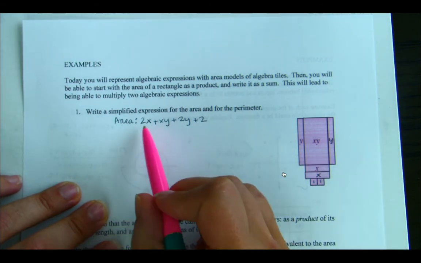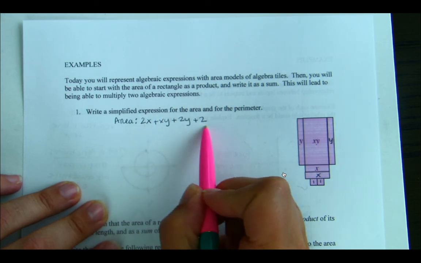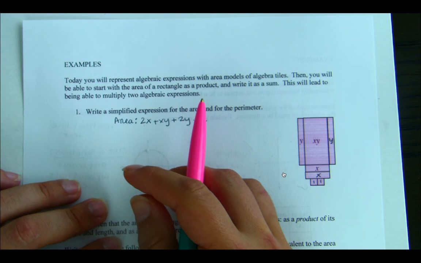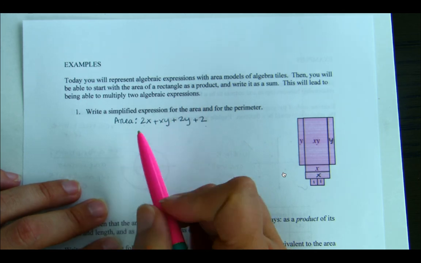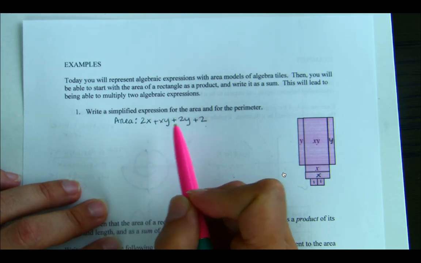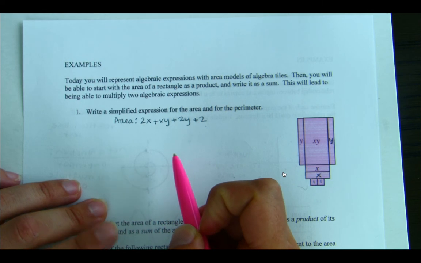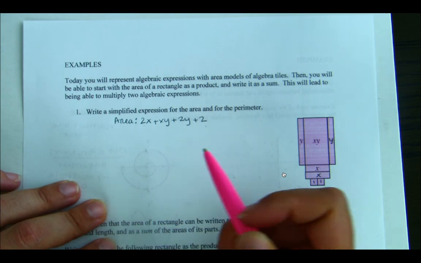Also take note that I started with x to y. Typically, when we're writing expressions, we like to do it alphabetically. So if x comes before y, that's why we have this transition. If it were A, B, and C, we would have A's first, B's, then C's. That's one of the ways we write it.